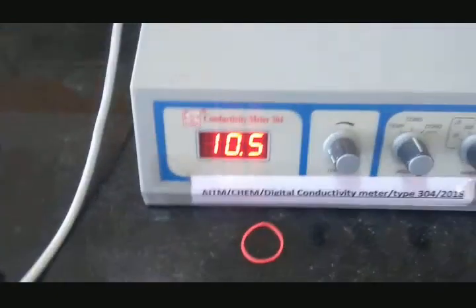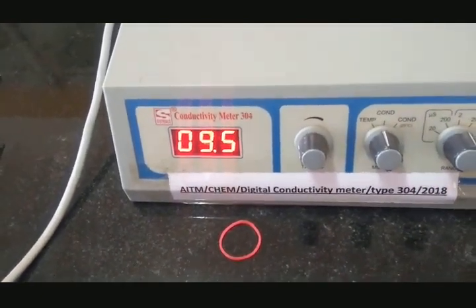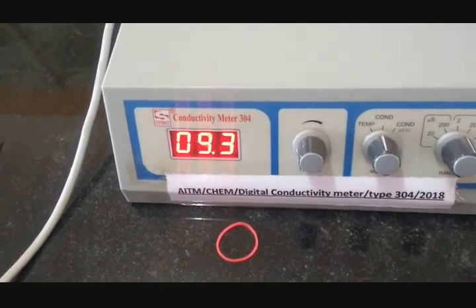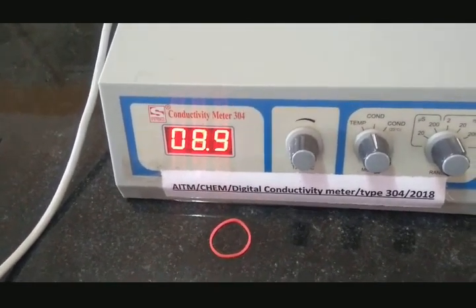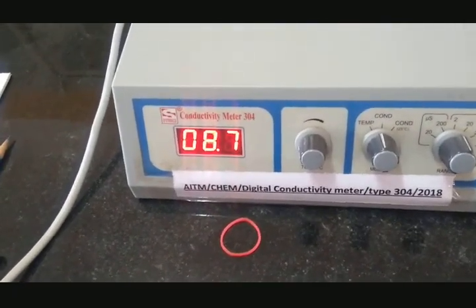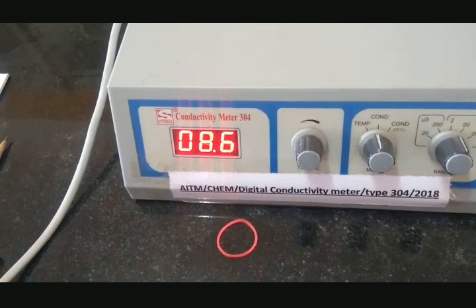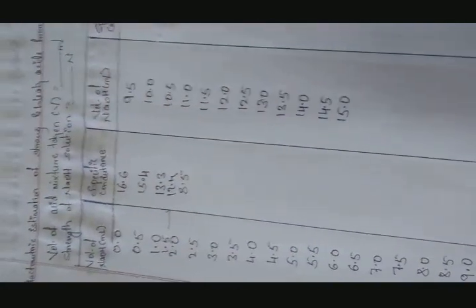Stir the contents and note down the change in the conductivity. So now it is coming somewhere like 9.4 or 9.3. It is decreasing consistently. Now you can see the consistent decrease, 8.5. So note down the value of 8.5.